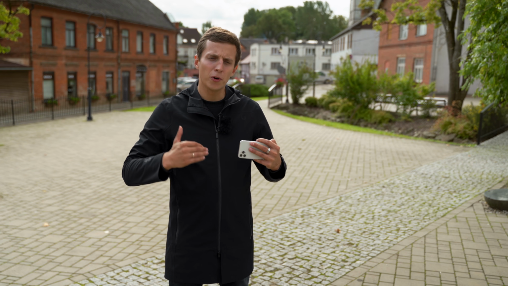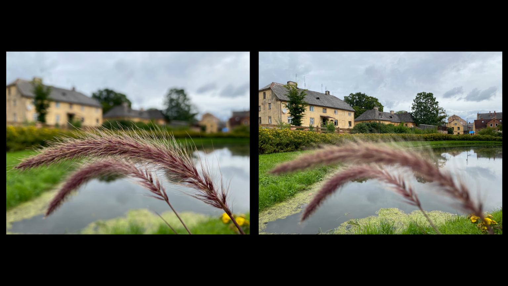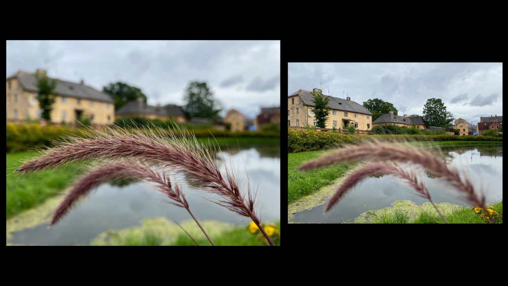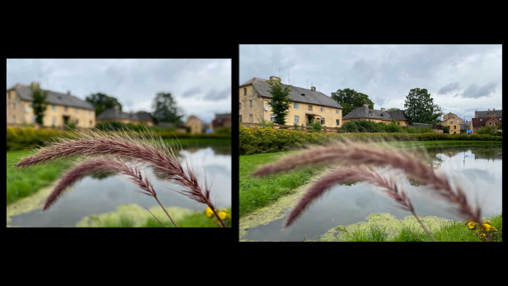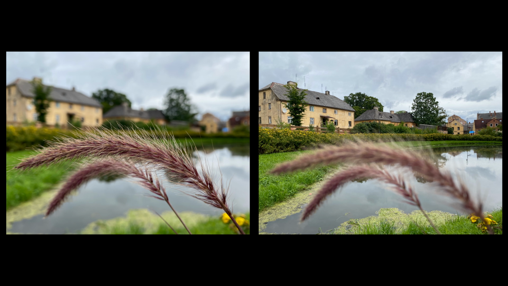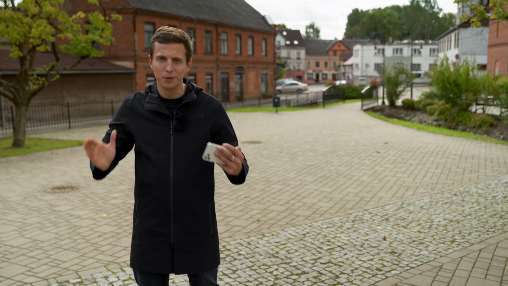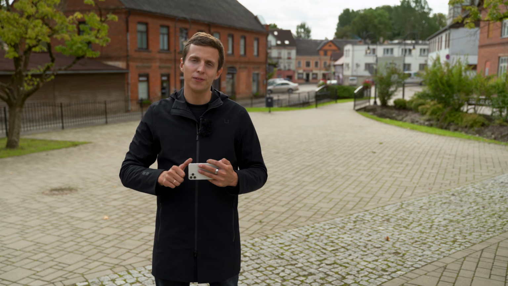This is going to be especially important if you're shooting an image that has both a foreground and a background. With focus, you're going to decide, is it going to be the foreground that's sharp, or is it going to be the background that's sharp? If you don't make that decision, the autofocus of the iPhone will make that decision for you. And if there's a problem with that decision, then you're going to get a blurry photo.